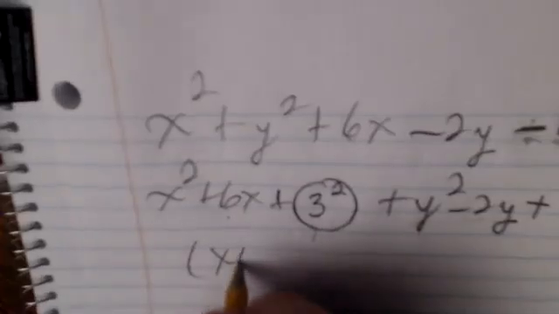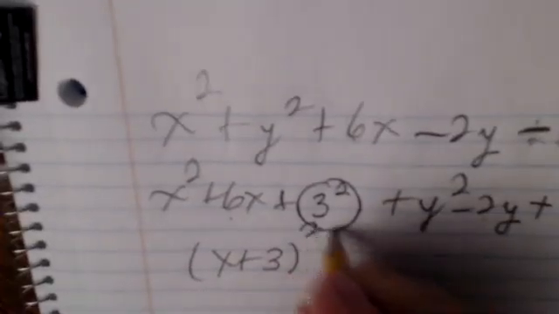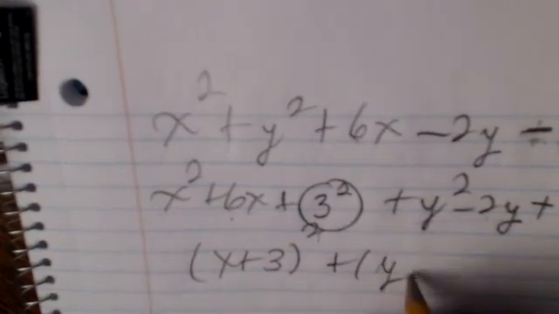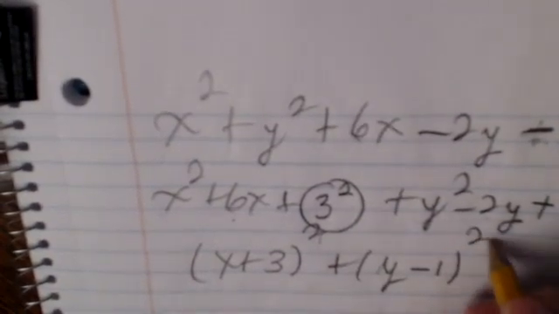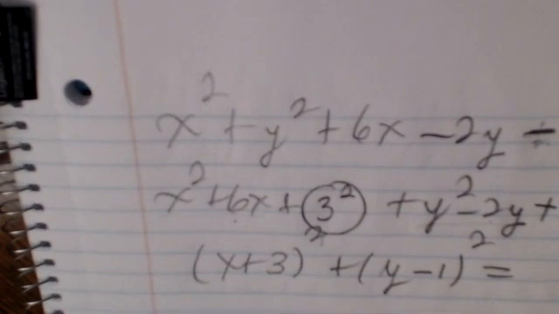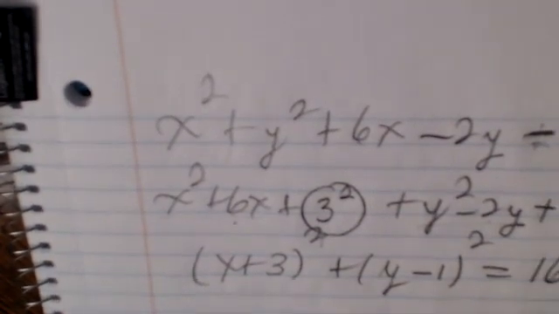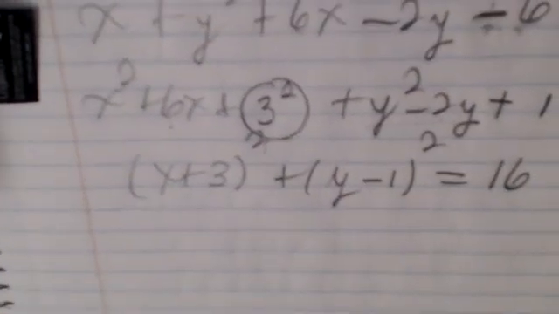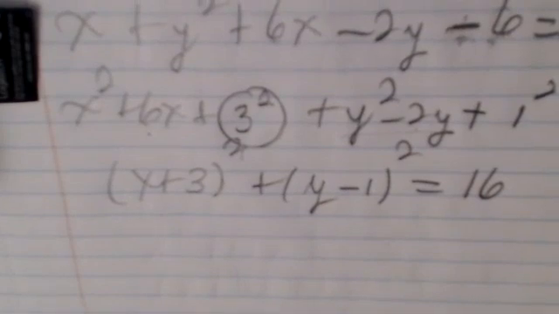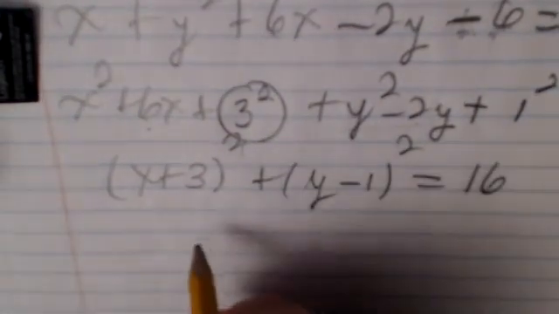All right. Now, this thing is going to factor into x plus 3 squared. This is going to factor into y minus 1 squared. Now I got my numbers like I want. I got 10 and 6 is 16. So you can bet that I'll always give you one that'll be a perfect square over there, so it won't make it too complicated.